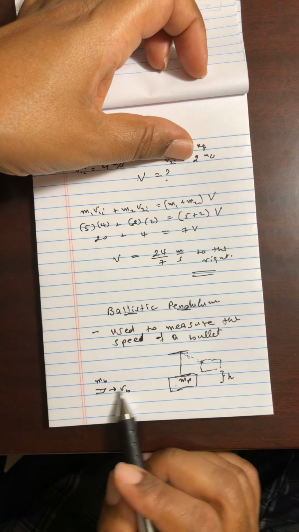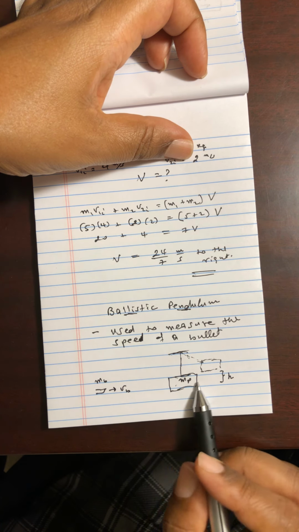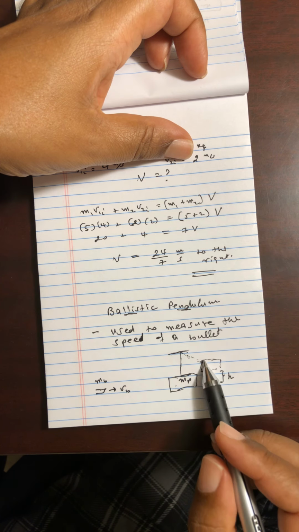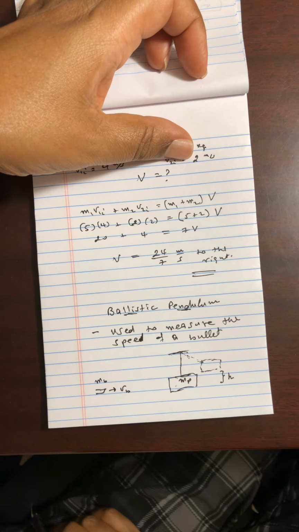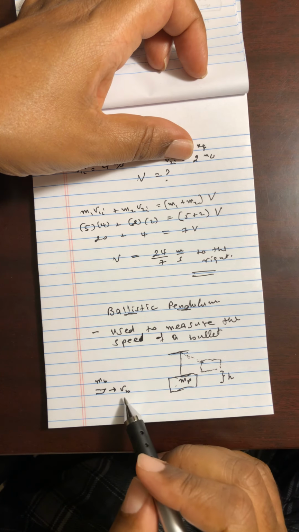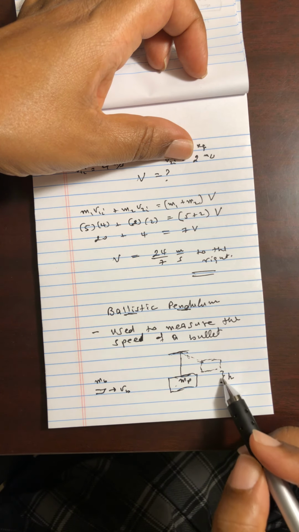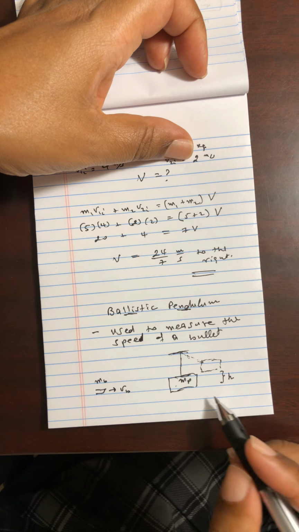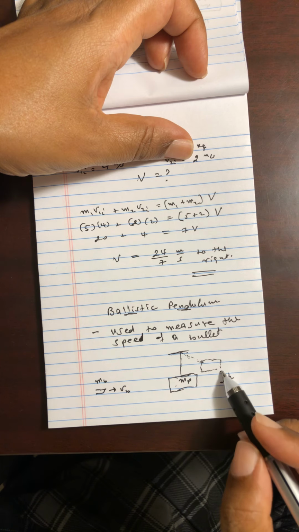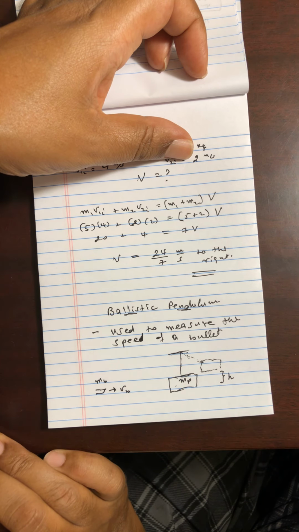The bullet will be embedded, and so this will have kinetic energy. It has no way to go, so it's going to swing this way, and this is the maximum height h it reaches. So the question is to find an expression for the speed in terms of this height. If we're able to do that, then we can measure the speed of the bullet by just measuring the height to which the pendulum rises.